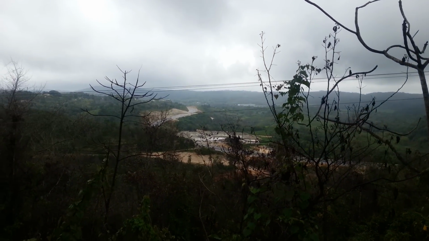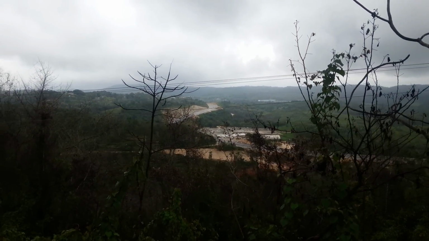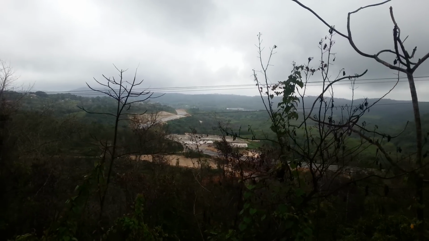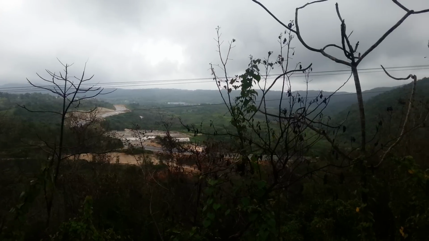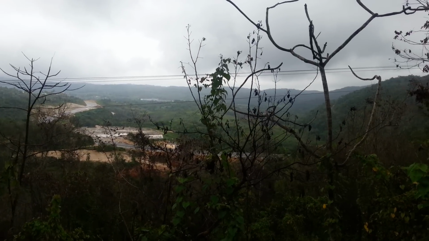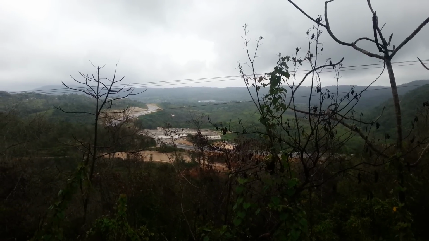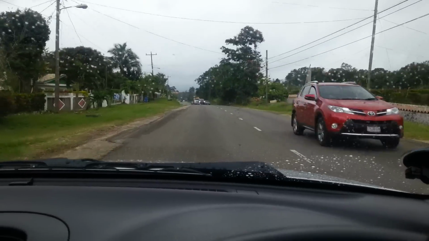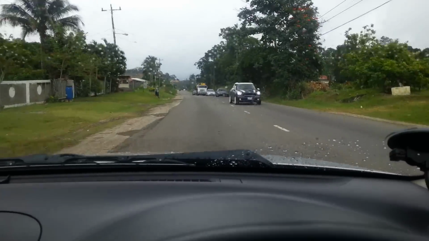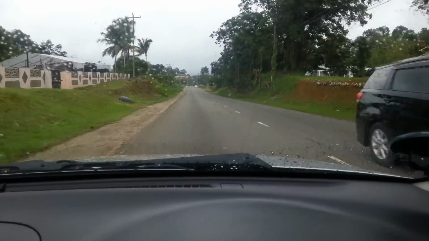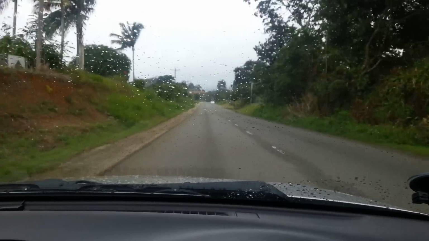Alright, so there you have it in terms of the general layout on this side. I'll be taking you through some entry and exit points along the route. Alright, so I'm still actually on the Moneague bypass. I've just passed Roadside, for those of you who may be familiar with Roadside.